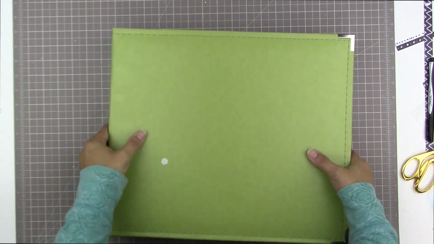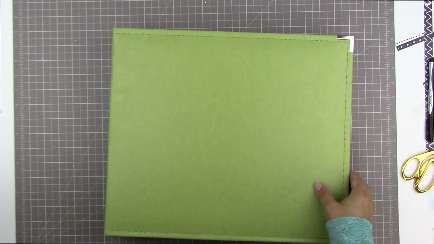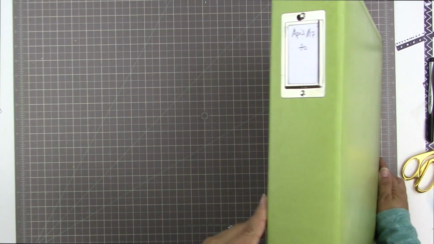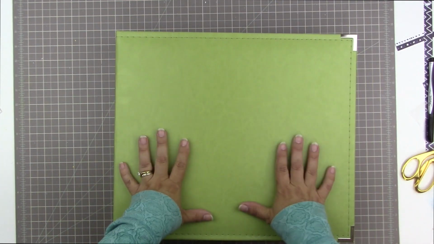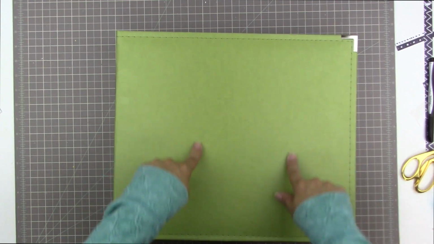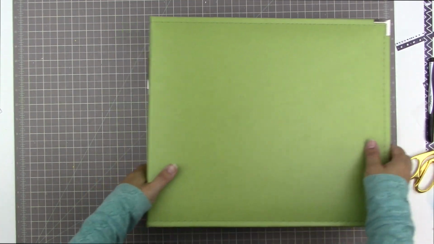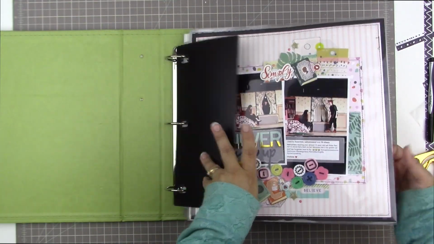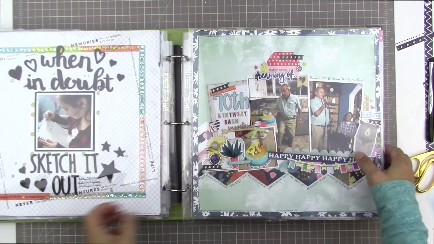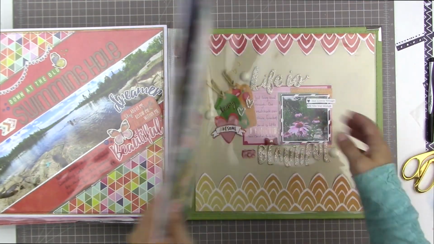For my scrapbook albums, they're not all the same, but I have them all in either the American Crafts fabric ones with the window in the front, or in these We R Memory Keepers faux leather ones. And so these are all of my pages from the past several months.